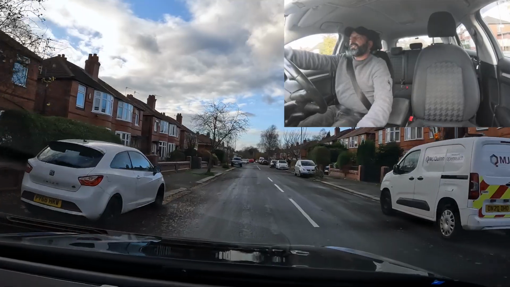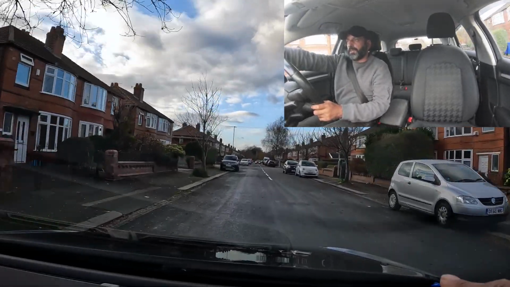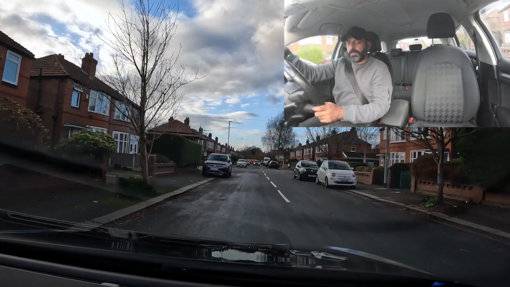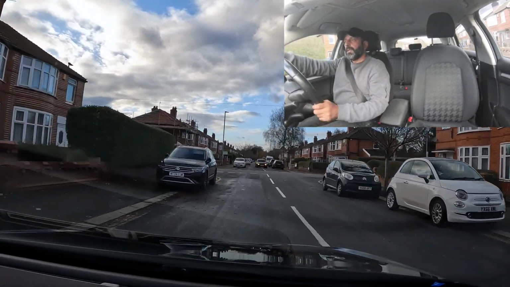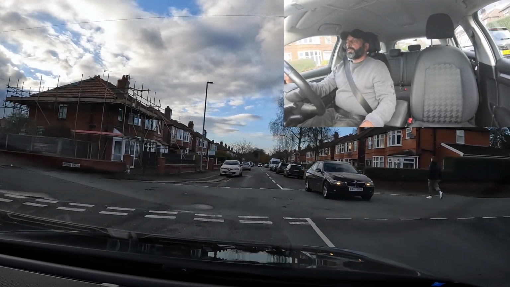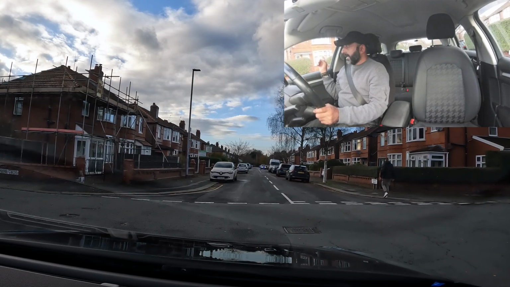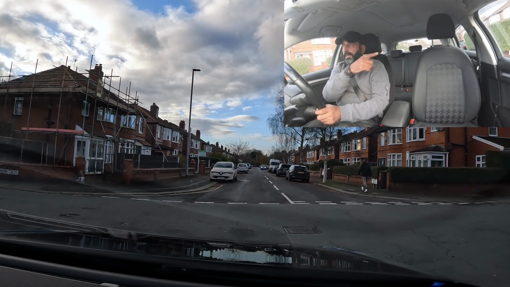Now the line will finish here. After the 5 lines, you can see another line appear on the road. It means there's a junction coming up one more time. So it's the same routine one more time. We're going straight across. We're getting ready to stop the car just before the give way line. Wing mirror above the white line. I can't see on the right side. I can see clearly left and straight ahead.